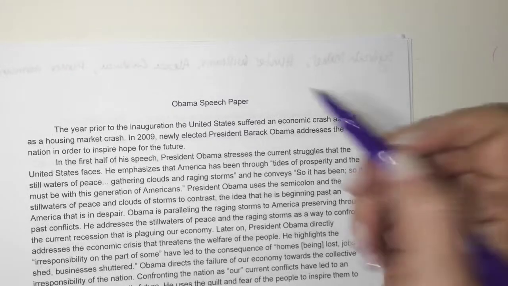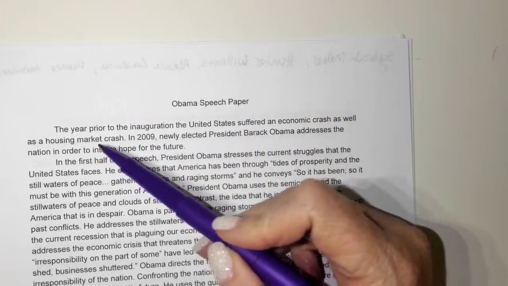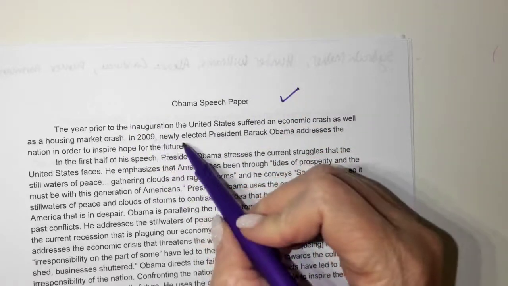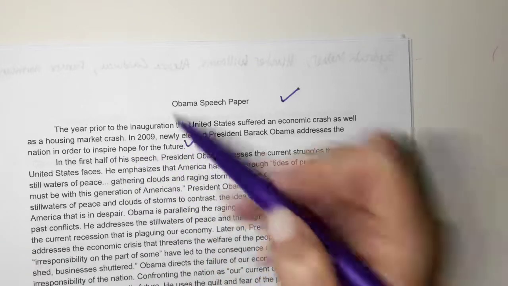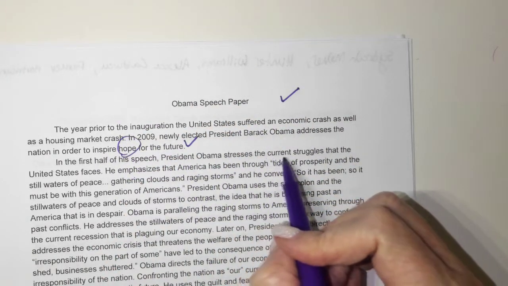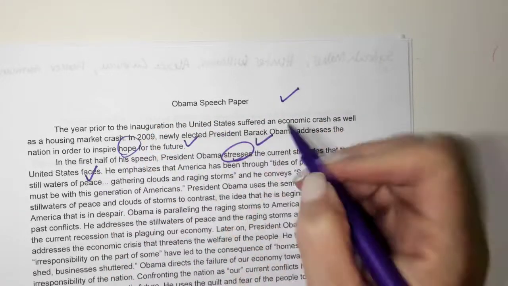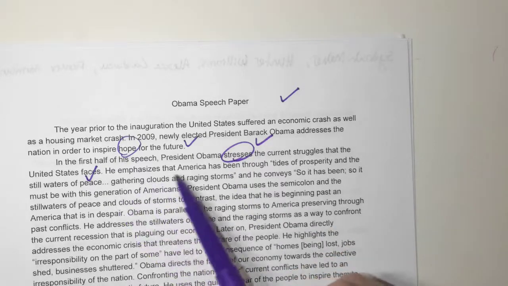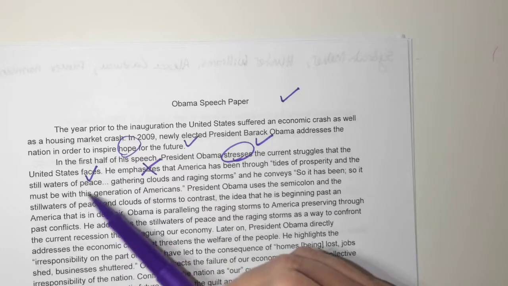The year prior to the inauguration, the United States suffered an economic crash as well as a housing market crash. In 2009, newly elected President Barack Obama addresses the nation in order to inspire hope for the future. In the first half of his speech, President Obama stresses the current struggles that the United States faces. He emphasizes that America has been through tides of prosperity and the still waters of peace.